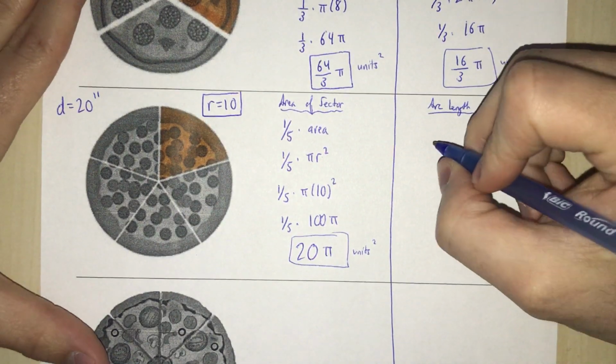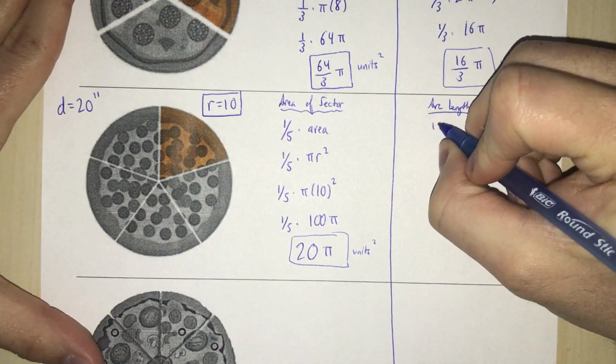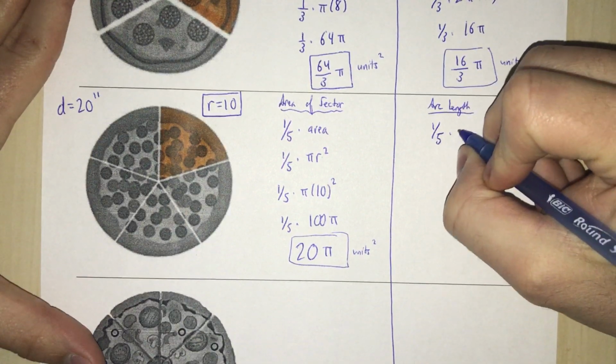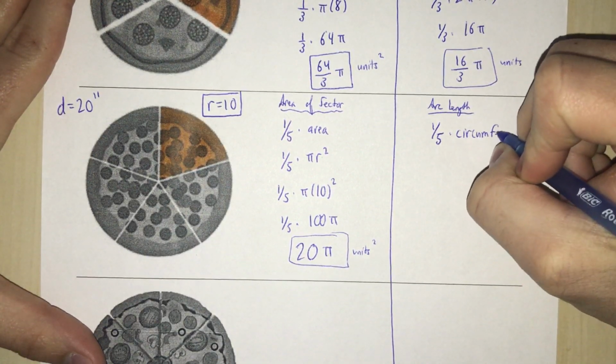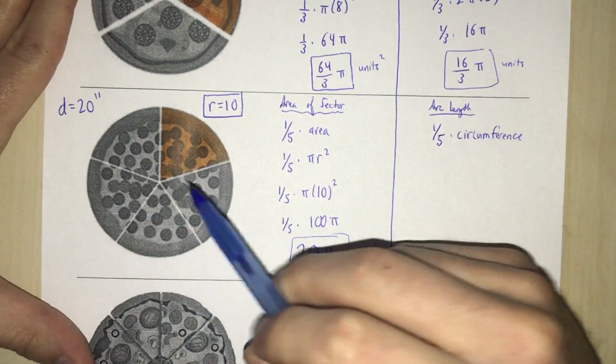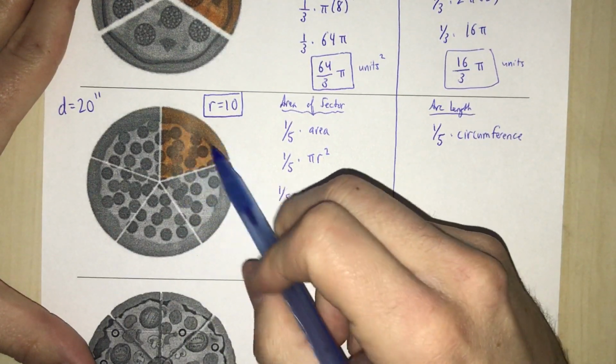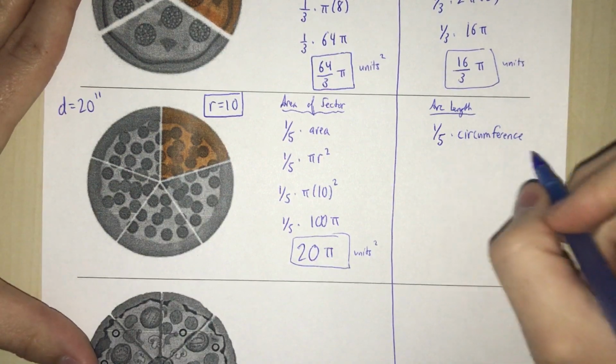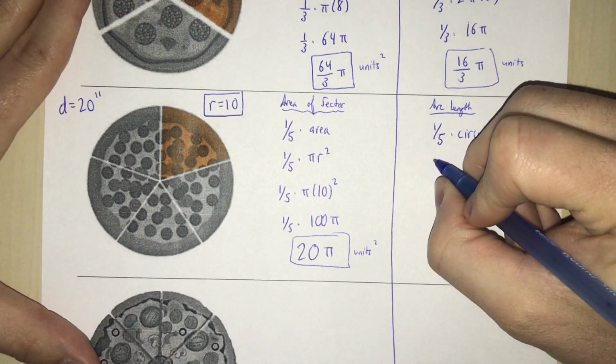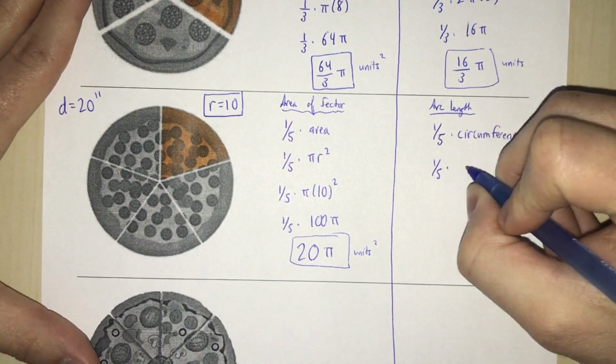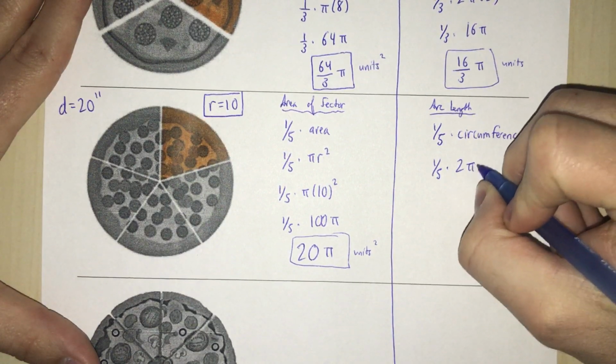And then one more over here, the arc length. Remember, this is the fraction, so 1/5 of the circumference, because arc length is the measurement of the crust around the pizza. So 1/5 of the circumference, that would be 1/5 of 2 pi r.